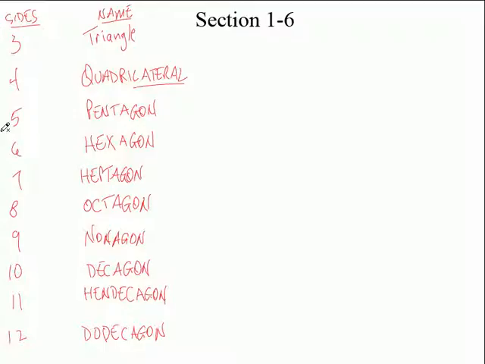Yes, Jasmine. Now, well, the basic ones. Yeah, you should know what these are. Okay, you should definitely know triangle, quadrilateral, pentagon, hexagon. Heptagon we probably don't use too much, but every once in a while they'll throw that in there.